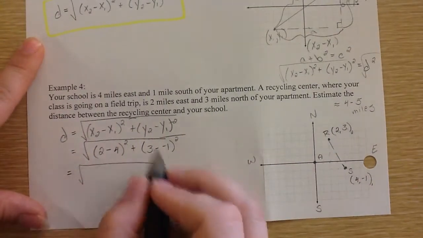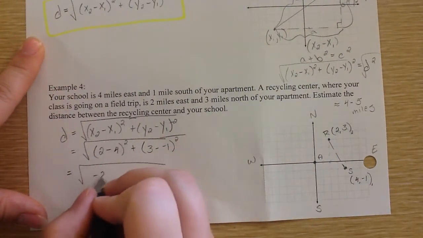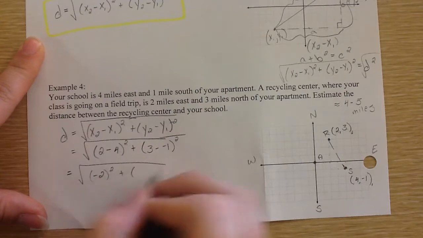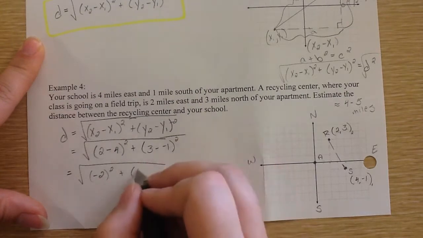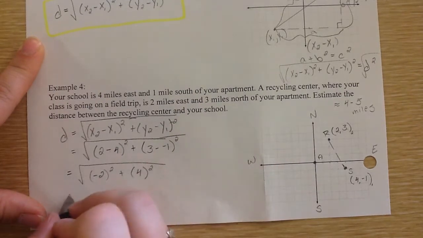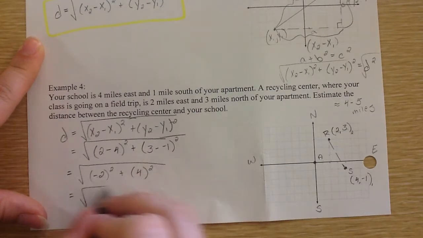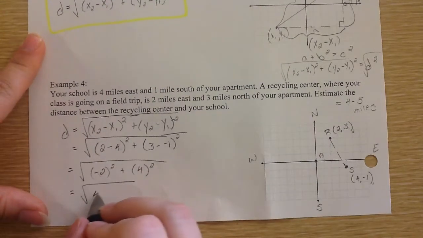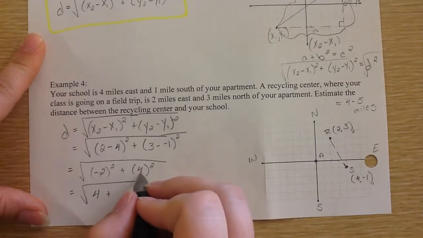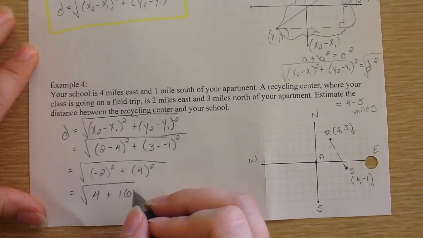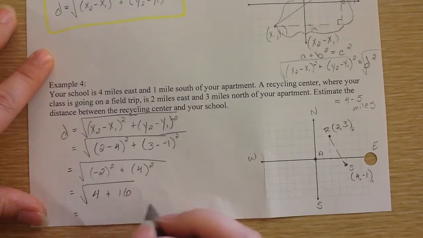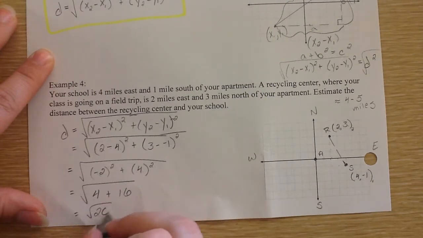Okay, take the square root. 2 minus 4, that's negative 2, square that. 3 minus a negative 1, that's 4, square that. Negative 2 squared, negative 2 times negative 2 is 4. 4 squared, 4 times 4 is 16. So now 4 plus 16 is 20, the square root of 20.